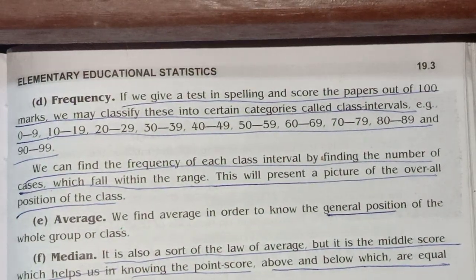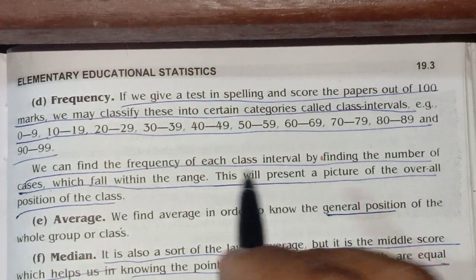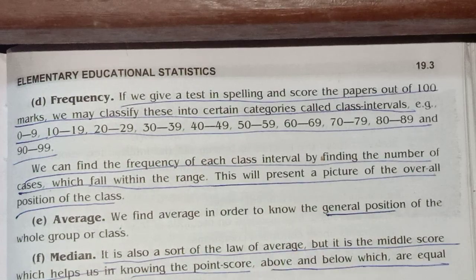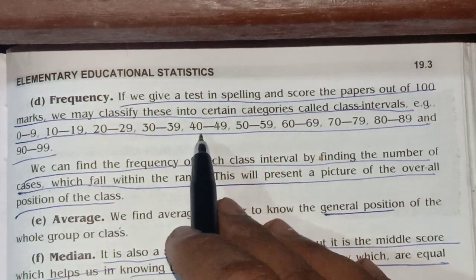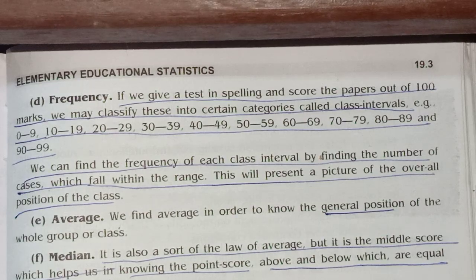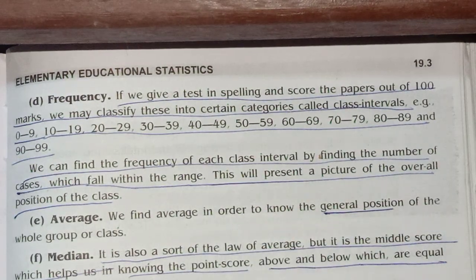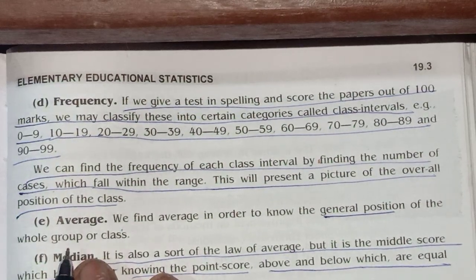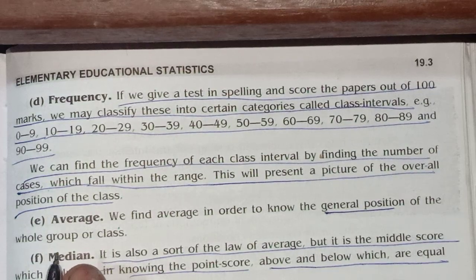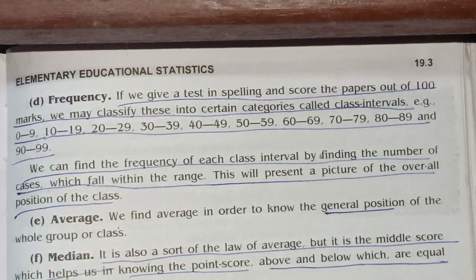Class interval means, take an example, 40 to 49. What does this mean? This means students who scored marks from 40 to 49, and the frequency is what? This is the class interval. The frequency of this class interval means the number of students who scored marks between 40 and 49 out of 100. I think this is crystal clear. So four methods are over: grading, ranking, evaluation according to marks, frequency, then average.